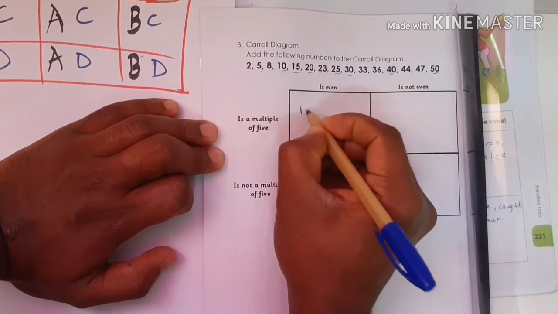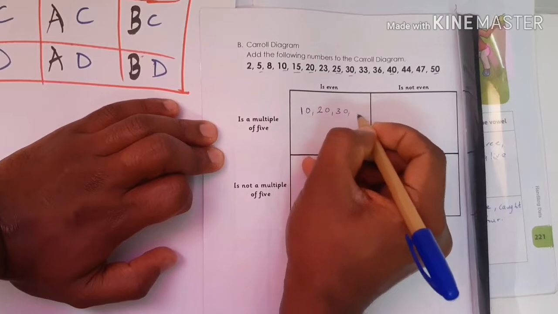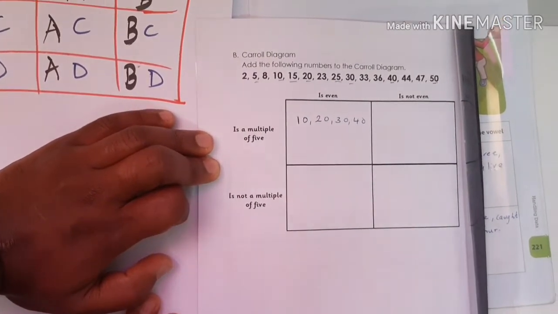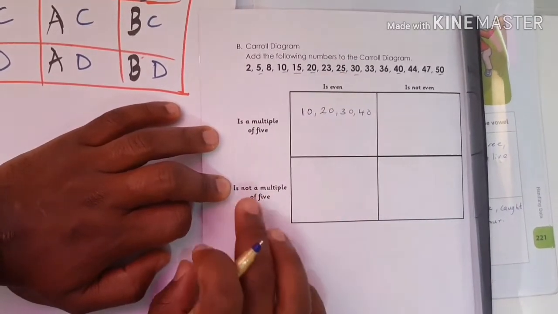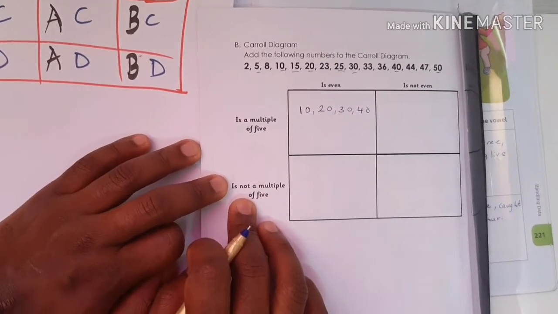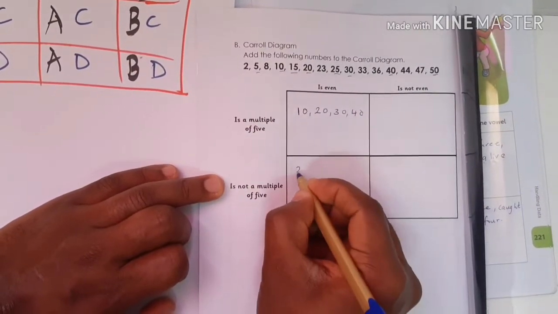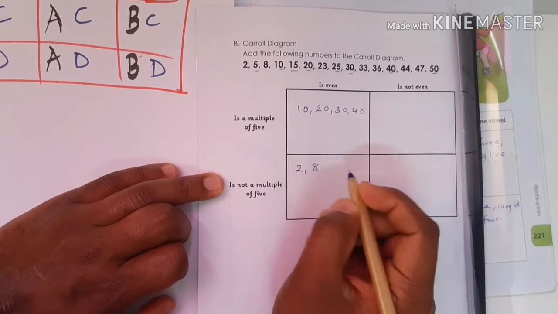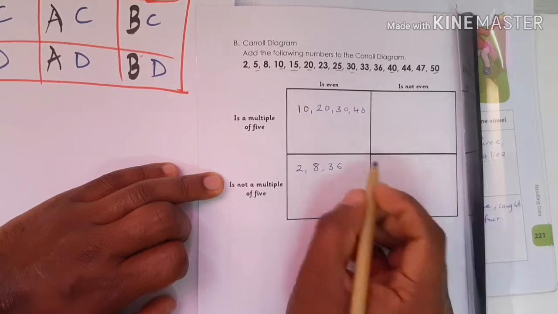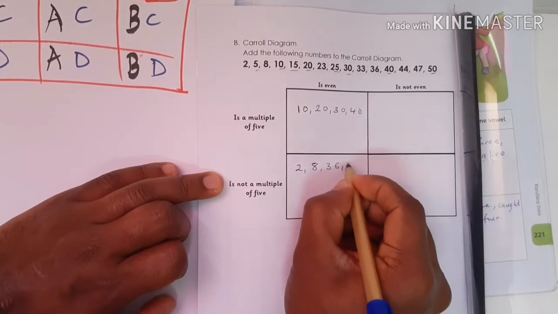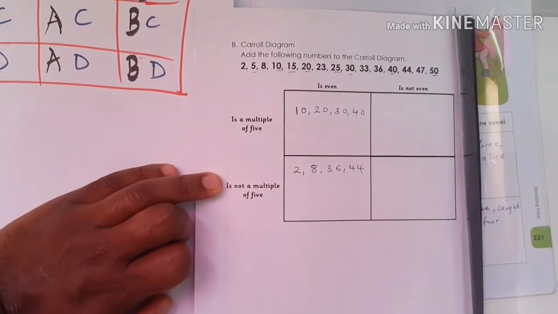So in this case we have 10. We have 20. We have 30. We have 40. Now this number is an even number but it's not a multiple of 5. So the same thing. It is even, not a multiple of 5. So this is the easiest. 2 is even, not a multiple. 8 is even, not a multiple. Then we have 36, even, not a multiple. 44, even, not a multiple. If you understand, pause the video.